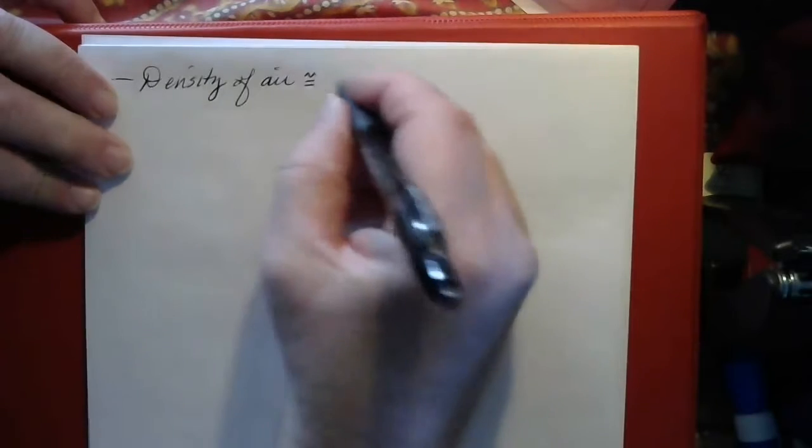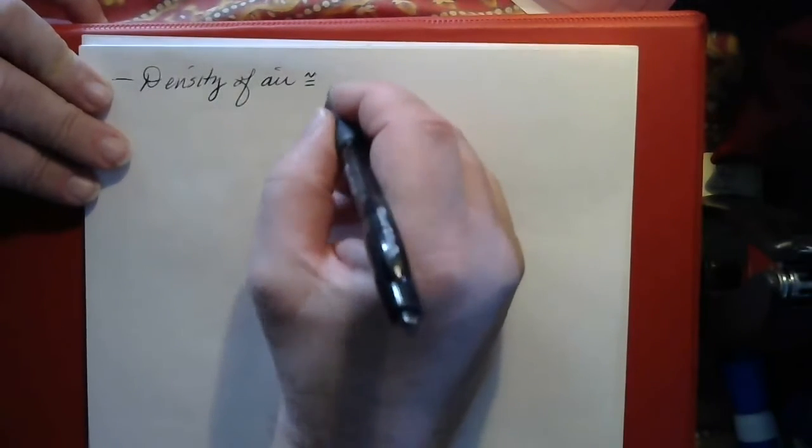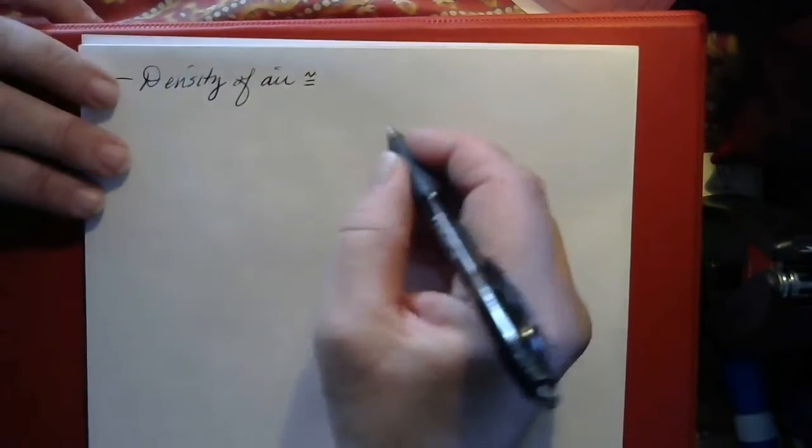So if you just basically take a weighted average of the density of nitrogen and oxygen, you can get something that's pretty close to the density of air at room temperature, say about 70 degrees Fahrenheit, and normal atmospheric pressure. If the temperature or the pressure change significantly from that, then the density of the air will also change because gases can expand or contract really easily.